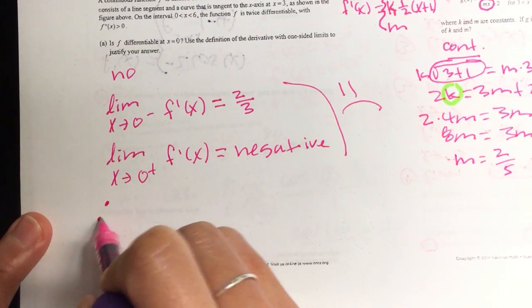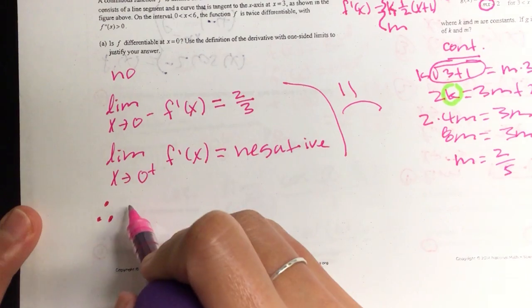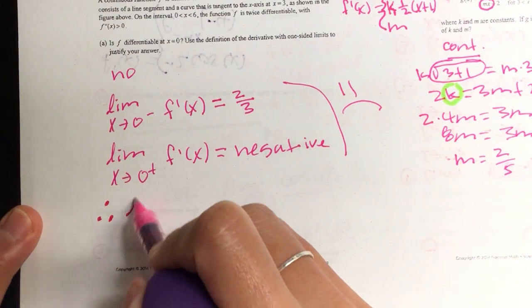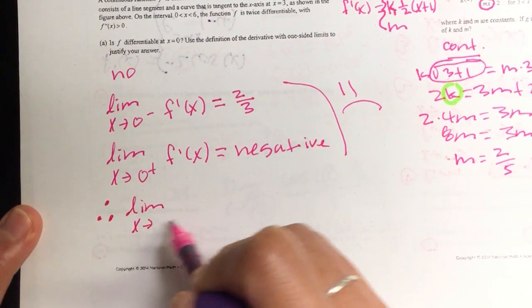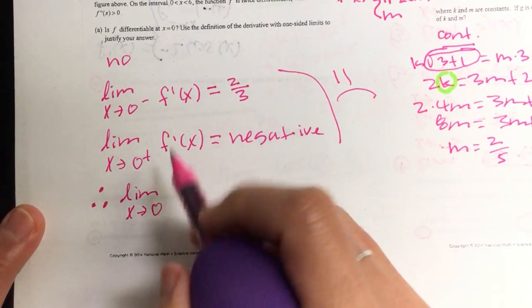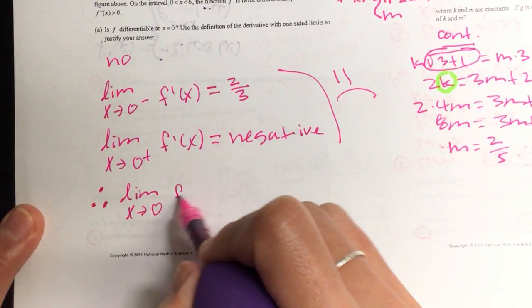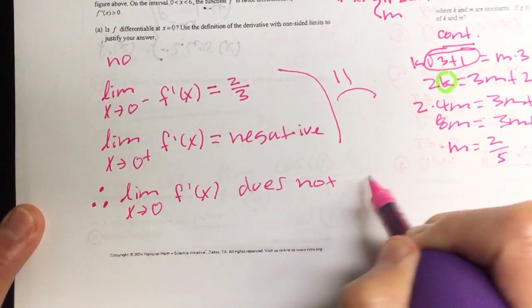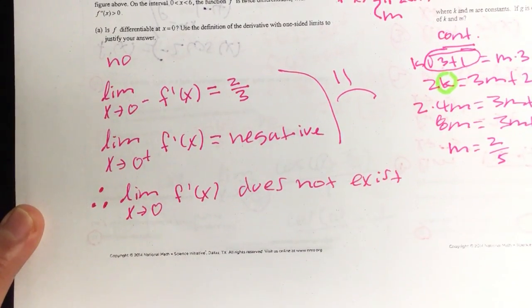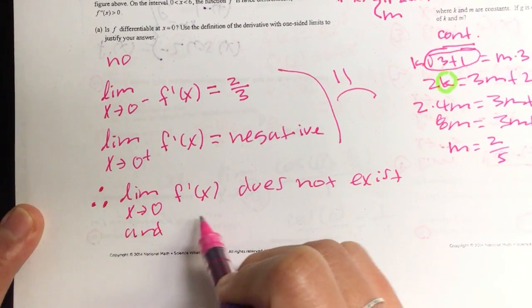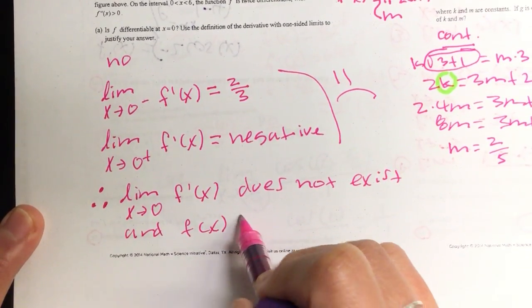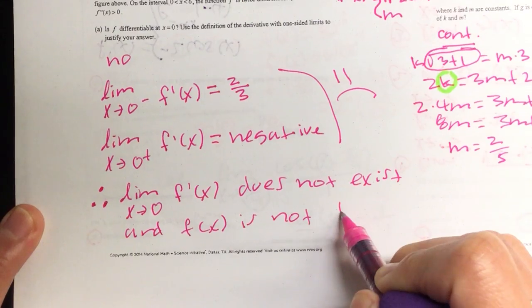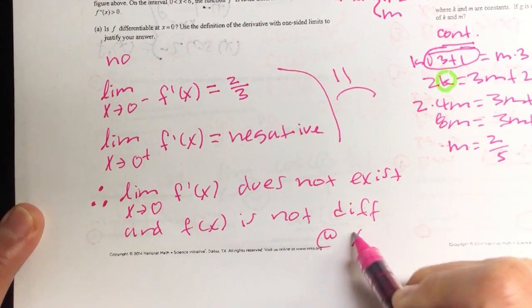So here's our summary. Justifying your answer is going to be some points on the AP test. So limit, restating the question is always good: as x approaches 0 of f prime of x does not exist, and f of x is not differentiable at x equals 0.